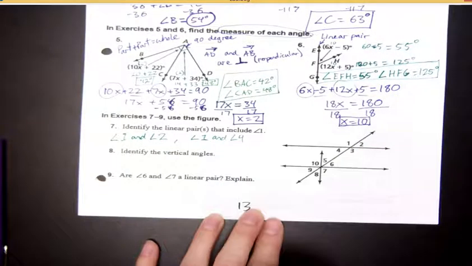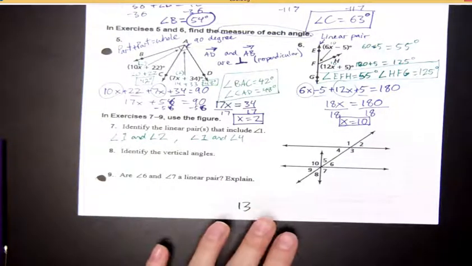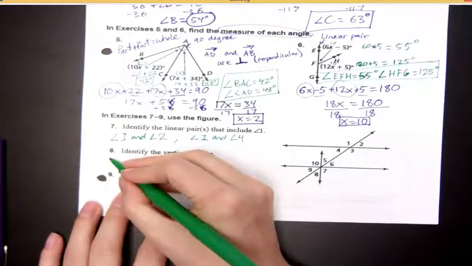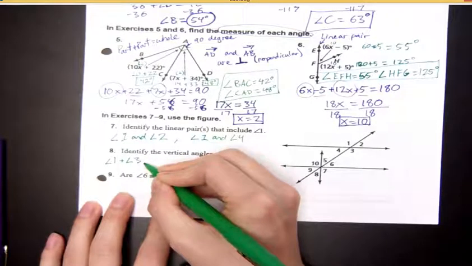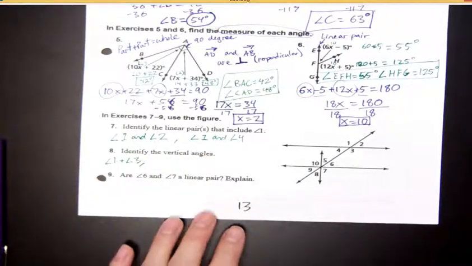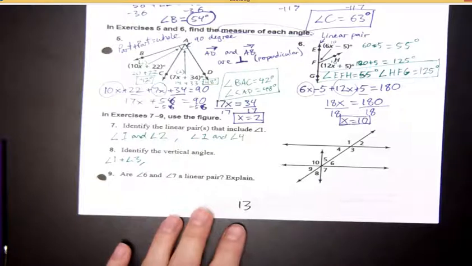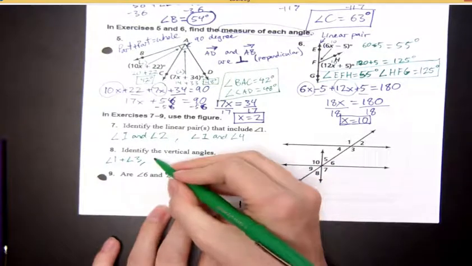All right, vertical angles is another really big one. So what are some vertical angles? 1 and 3. I'm going to use a plus sign for the "and" now to speed it up because there's a lot of these. What else? 5 and 7. 2 and 4.